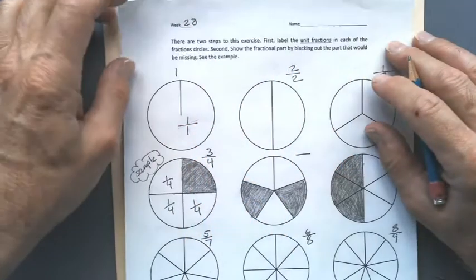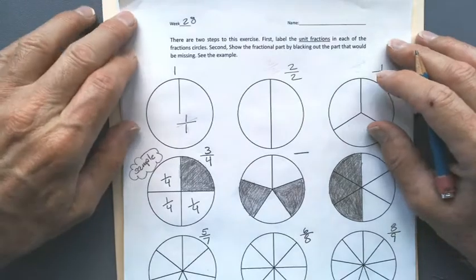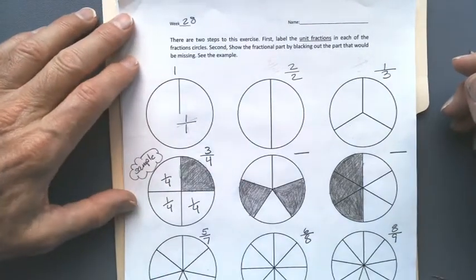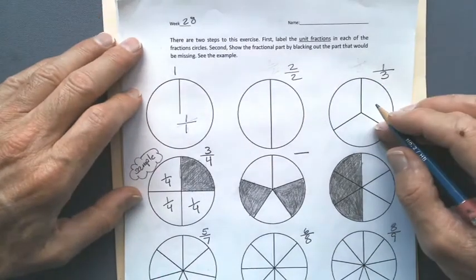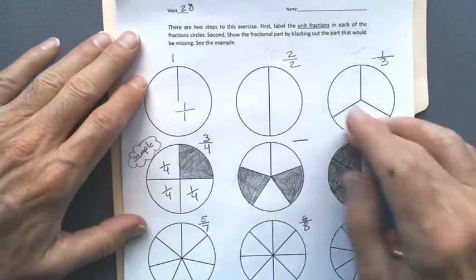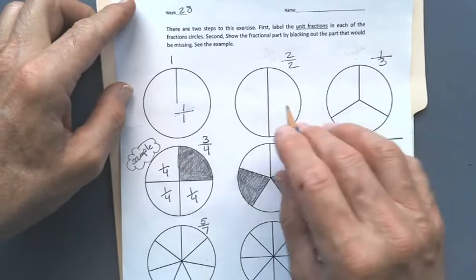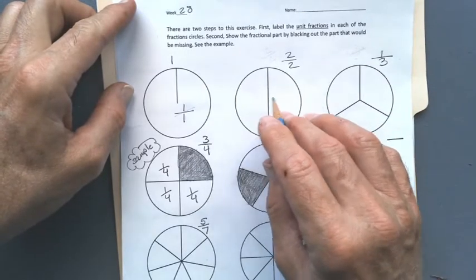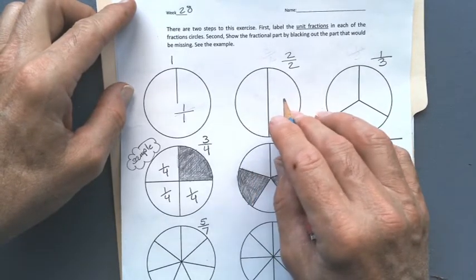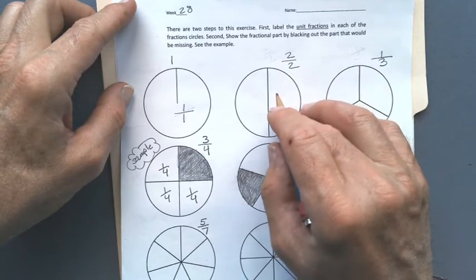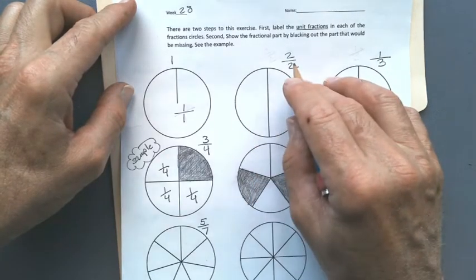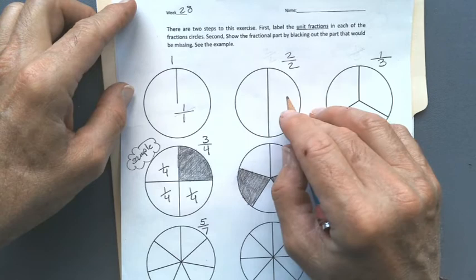We've seen this sheet before. These are some circle fractions. And there's two steps to this exercise. You see that some of them have the fractions on the outside. That means you have to show the fractional part, label the unit fractions inside, and the model of the fraction and this fraction on the outside have to be identical.